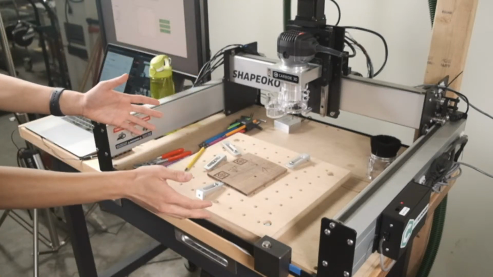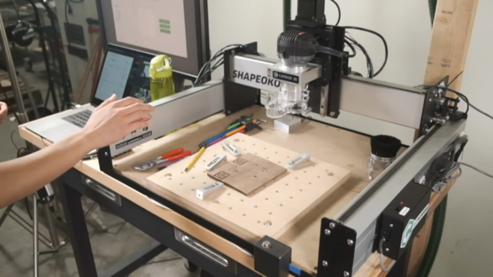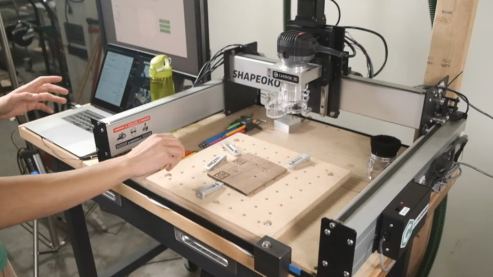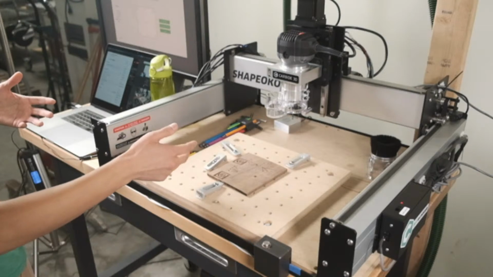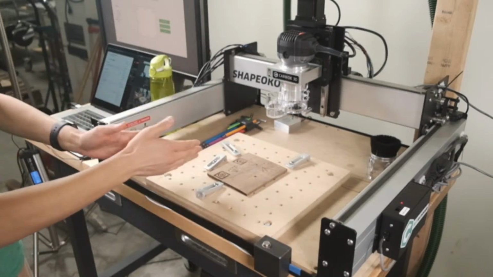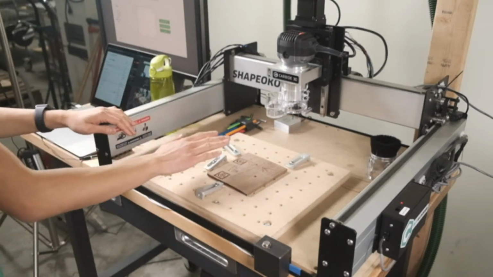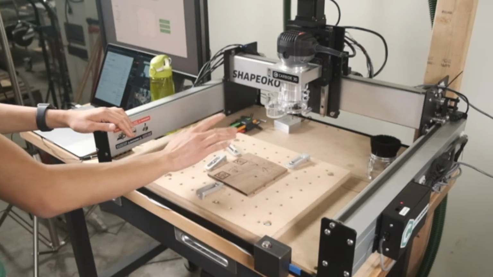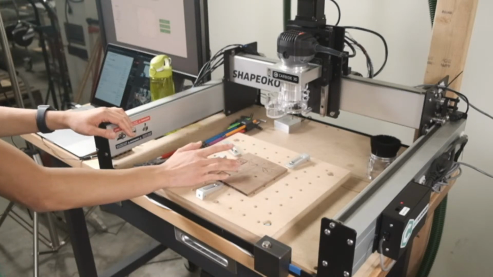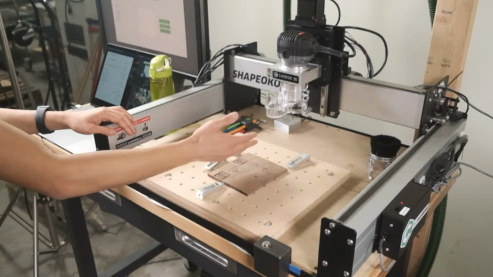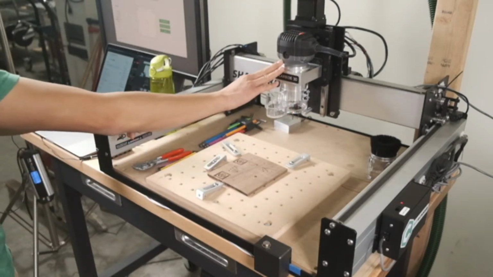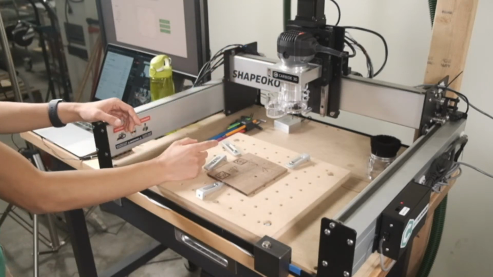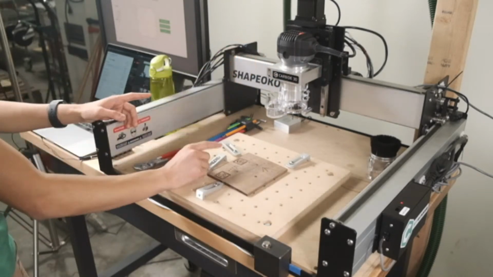Machine, Shapeoko. First of all, one of the first issues you could run into when you're trying to get up and running with the machine is that one of your axes doesn't move as it should. So let's say you try and home the machine and maybe the y-axis motors work, but the x-axis doesn't. There are a number of reasons why the machine might not be moving.